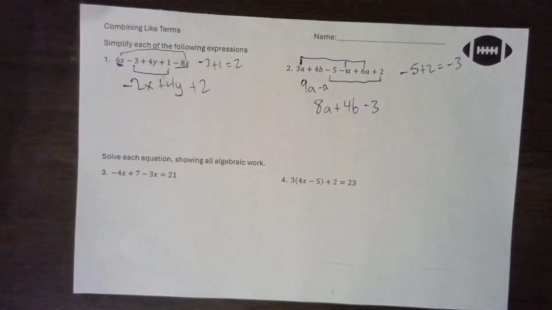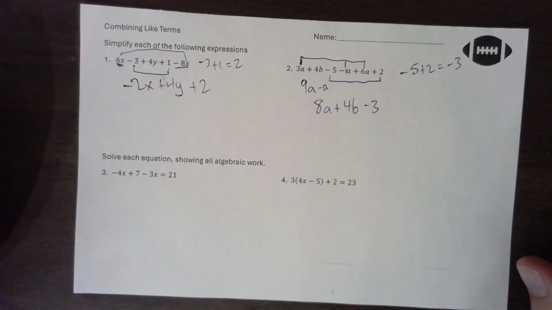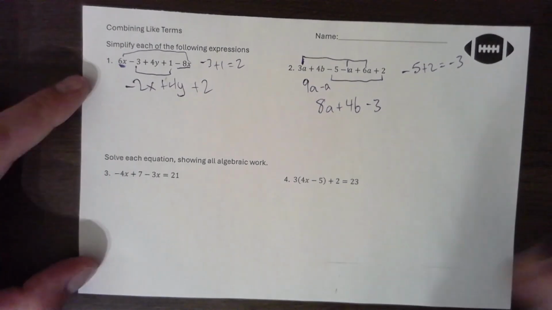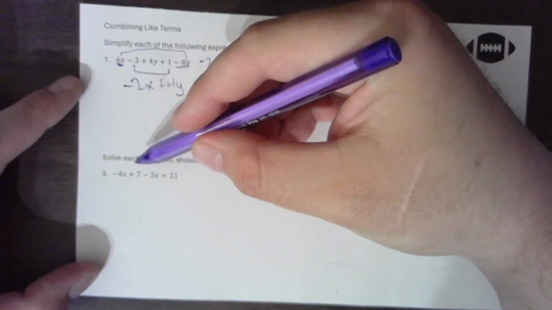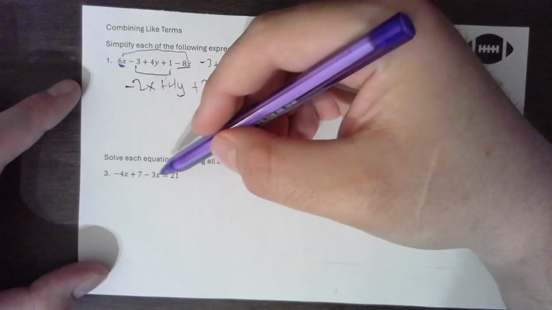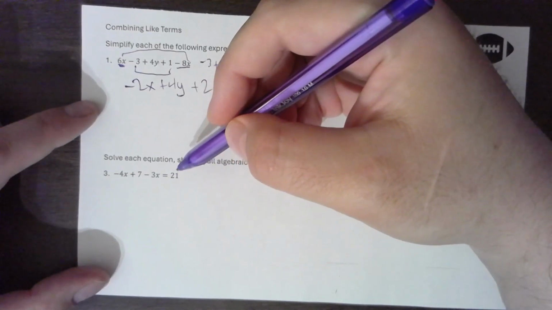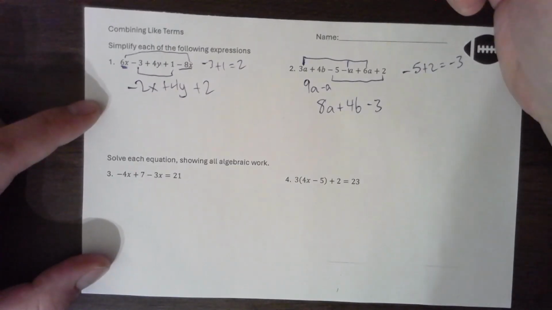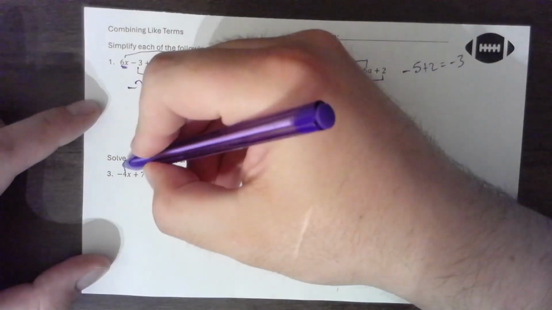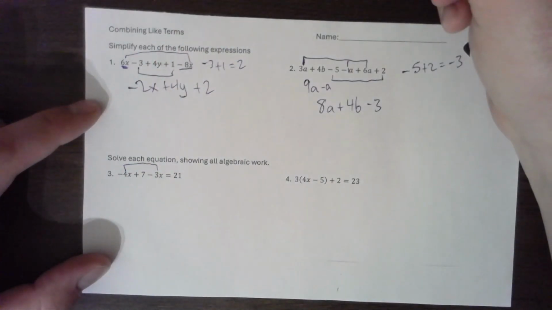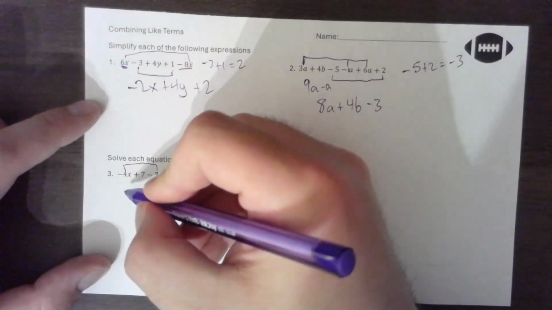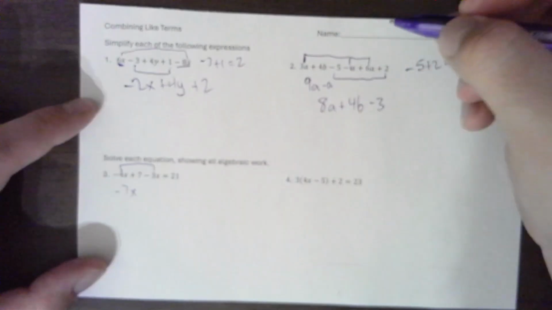Okay. Now we have to solve some equations with that. So let's look at number 3. Number 3, we have negative 4x plus 7 minus 3x equals 21. So first, before we do anything, let's see, can we combine some like terms? So we have negative 4x and negative 3x. We can combine those. Negative 4x and negative 3x, that combines to negative 7x.